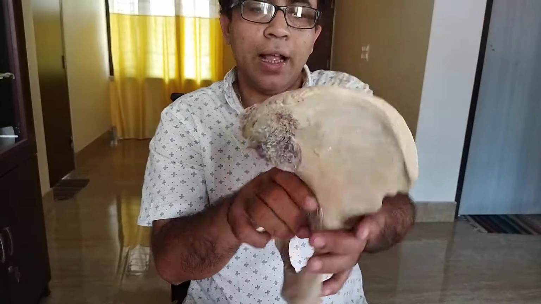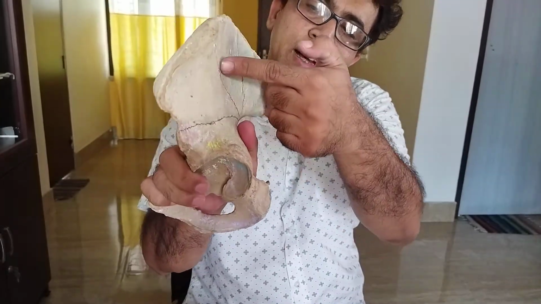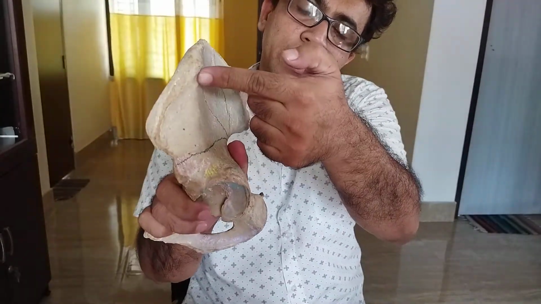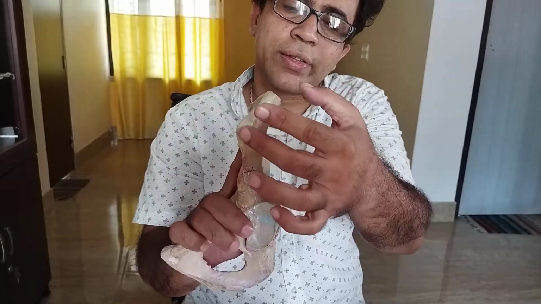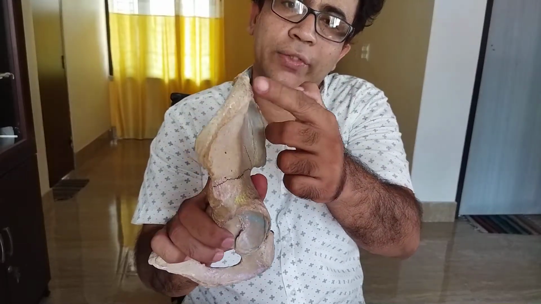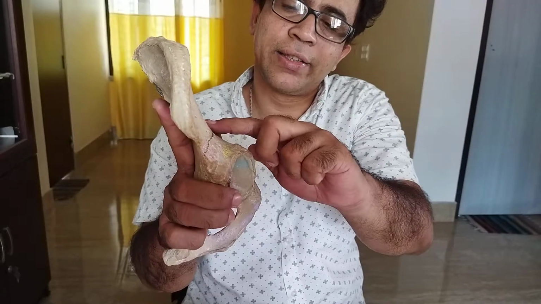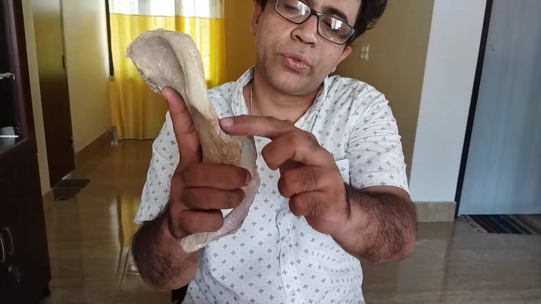And this is the anterior gluteal line which goes to the iliac crest at the tubercle of the iliac crest, and this is the inferior gluteal line which goes to the upper aspect of the anterior inferior iliac spine.